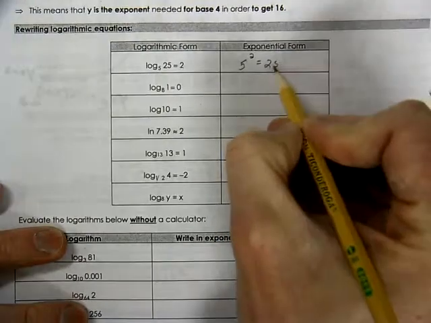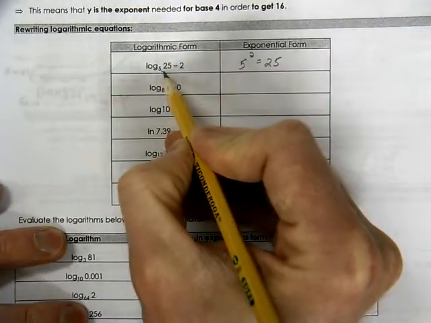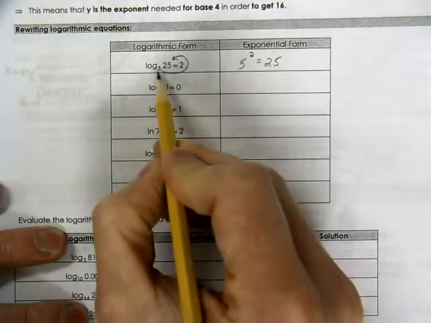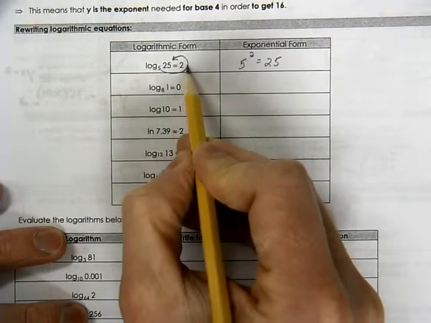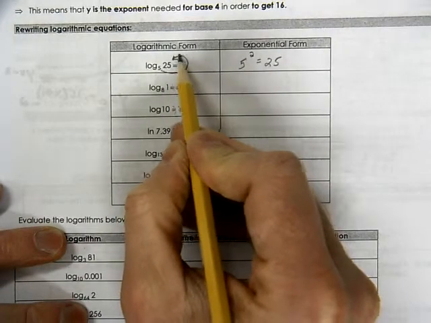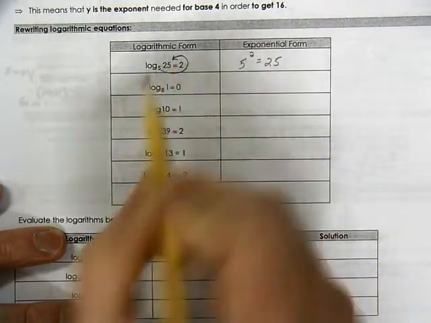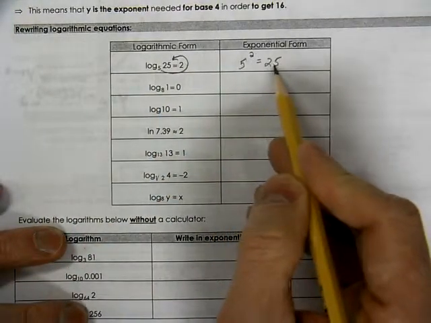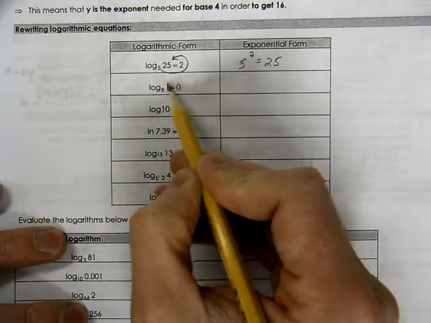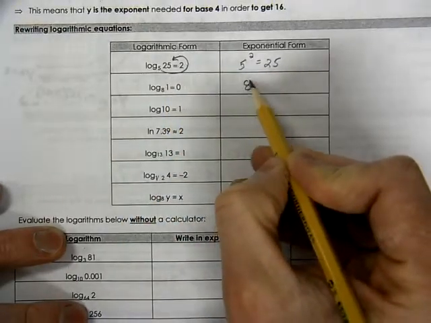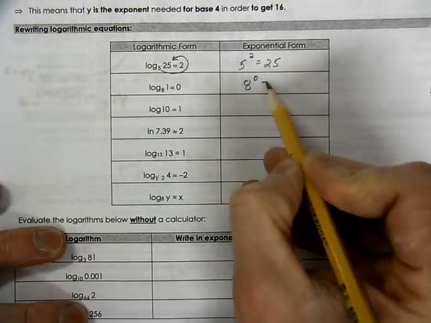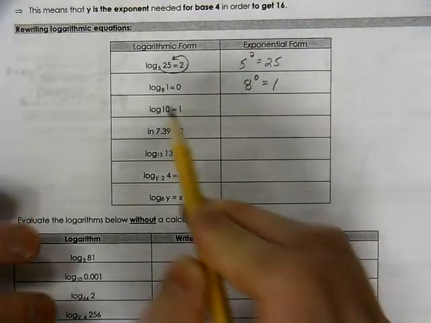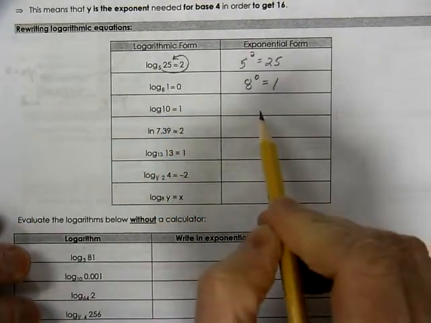equals 25. Some people like to write a little curl across here to show that you start with a 5, then you go to what it equals, then you end with what you're taking the logarithm of. Start with the 5, go to the 2, and end with the 25. 8 to the 0 power equals 1. So we're converting our logarithm into exponential form.